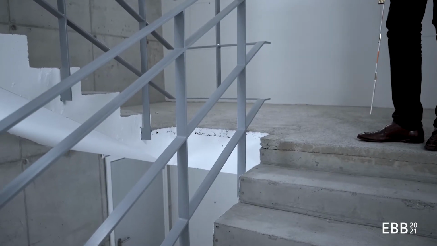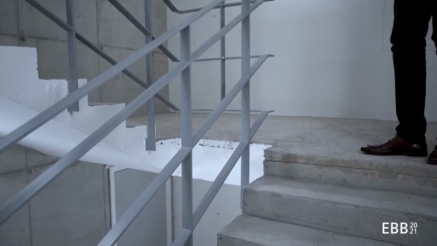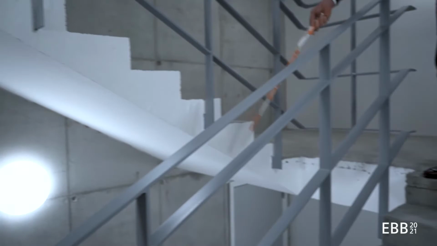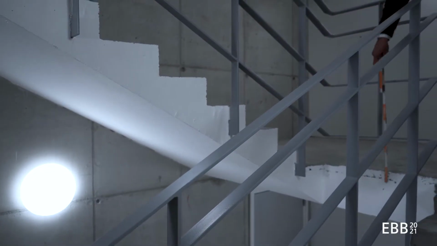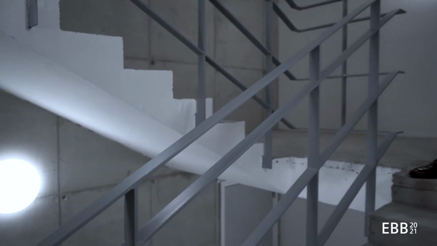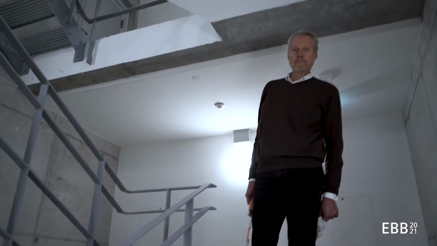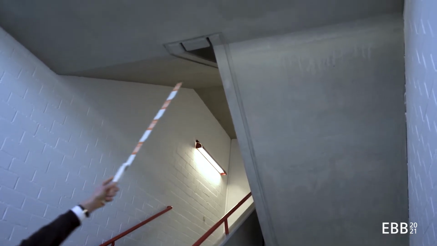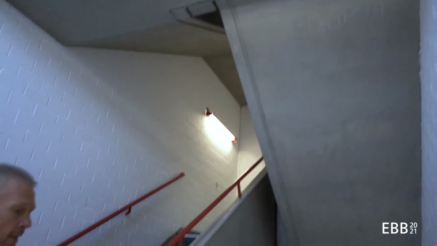So both can only be explained by different heights of the flight of the stair and of the two landings here, because otherwise this would not be possible. So here we have a perfect knuckle line. And how is this possible?